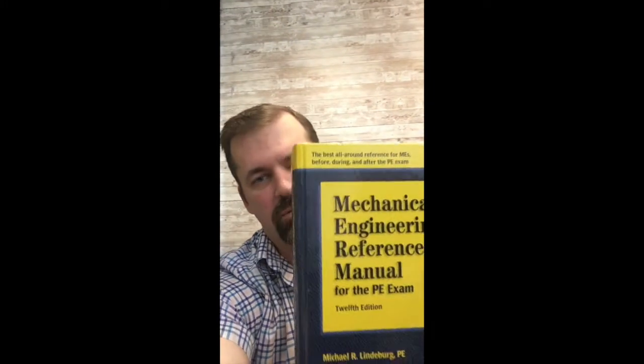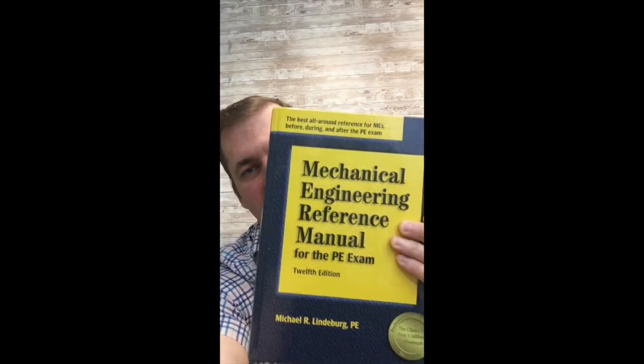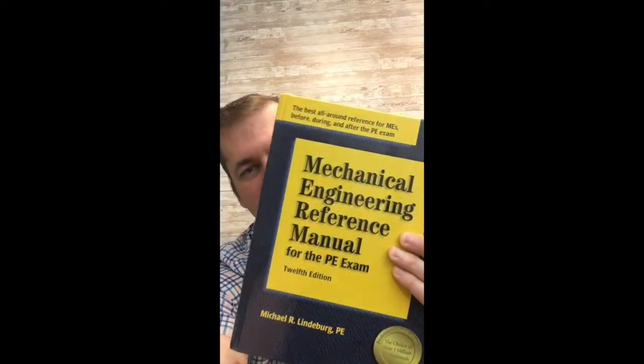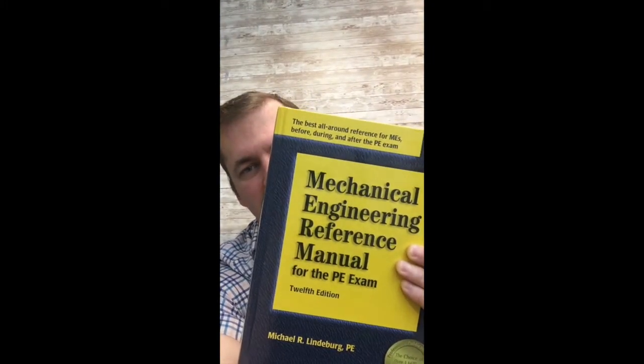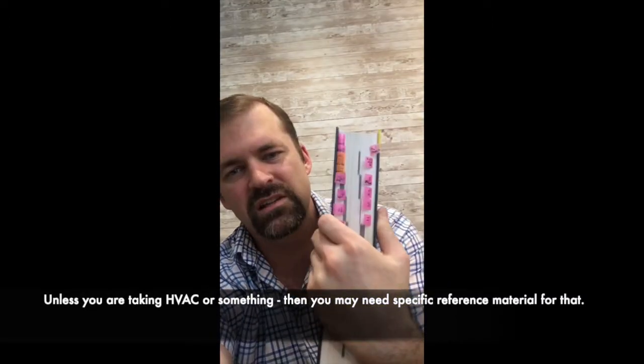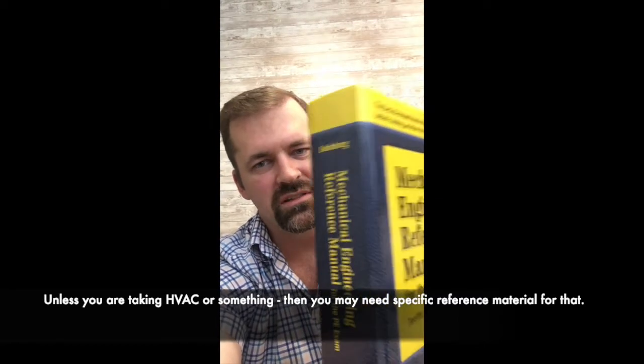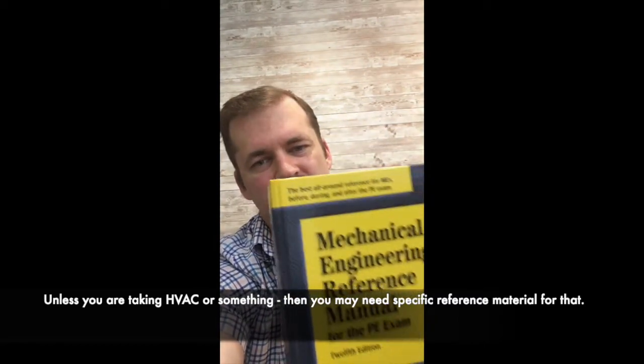All right, there's really only one book that you need. There is one book, okay? And that's the MERM. Now if you're taking the civil engineering exam, it might be the CERM or something. But anyway, this is the Mechanical Engineering Reference Manual. This is the only book you need. If you can bring one book into the exam, this is the book right here. If you're studying for the mechanical engineering exam, I suggest that.